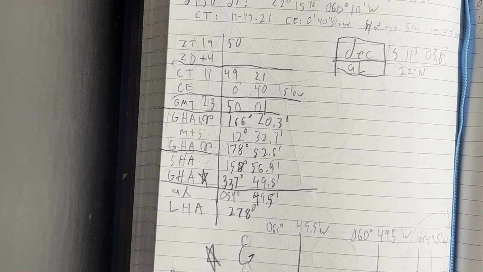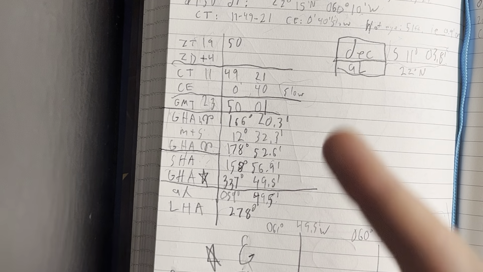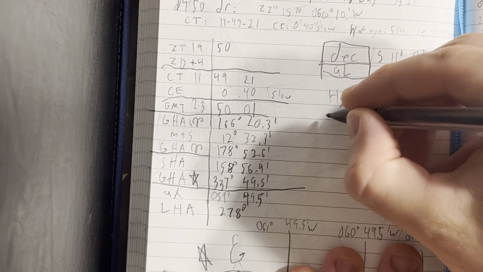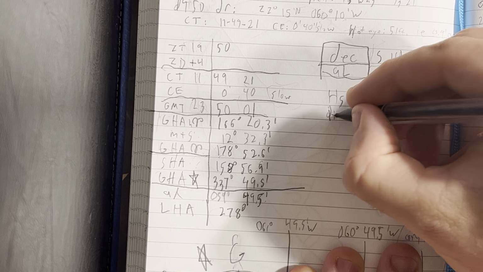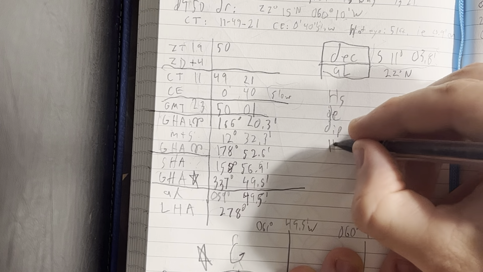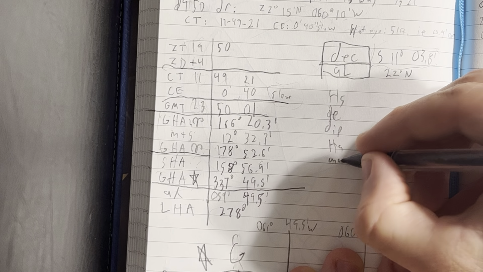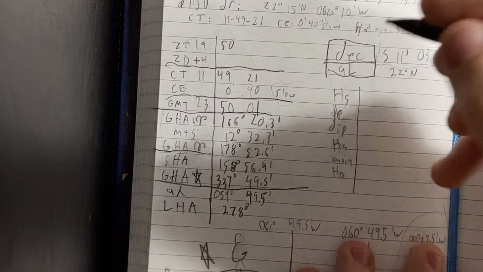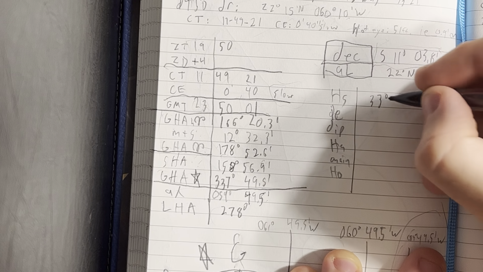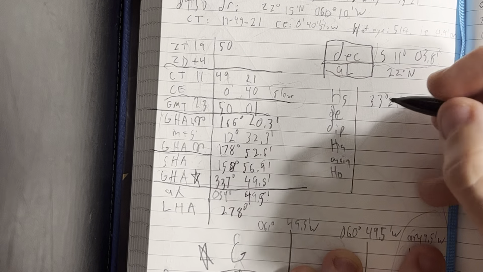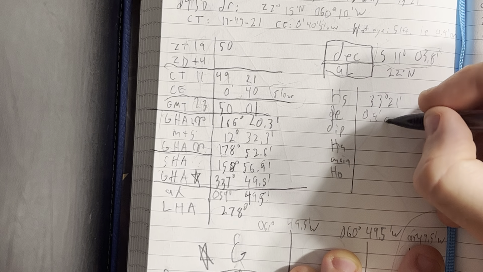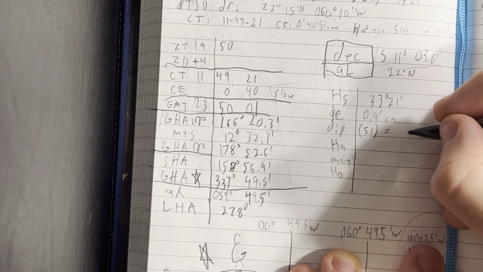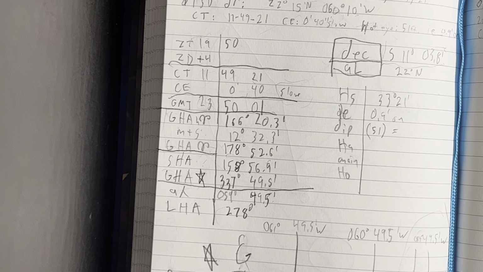Remember, the one thing we have to do, though, is we still have to find HO, because that is also different from the HO of the sun. So we'll write HS, IE, dip, HA, main, HO. And we follow this process through. So HS was 33 degrees, 21 minutes. Index error is 0.9 minutes on. Height of eye is 51 feet, which will create our dip value. And that's all we have so far.